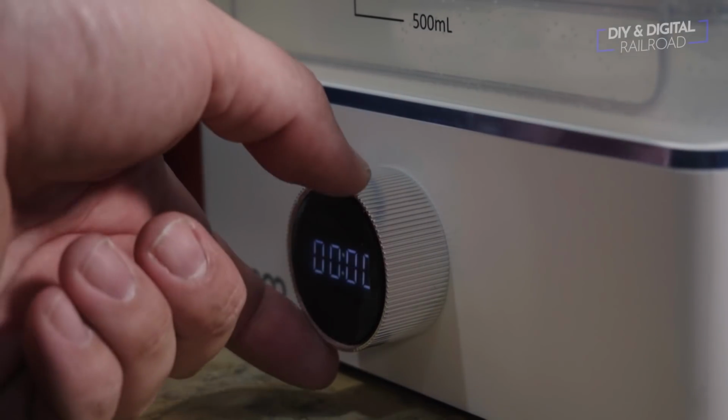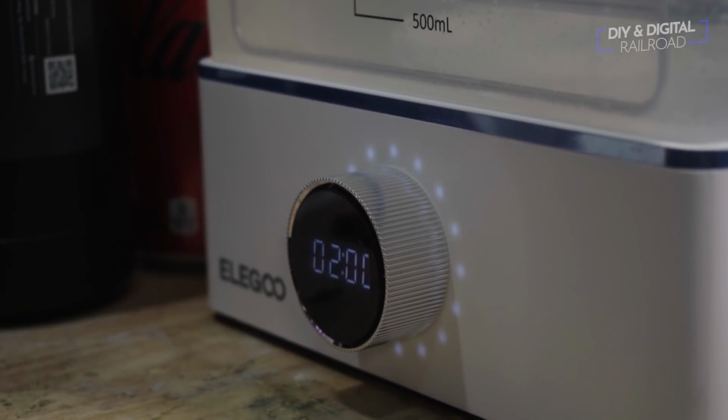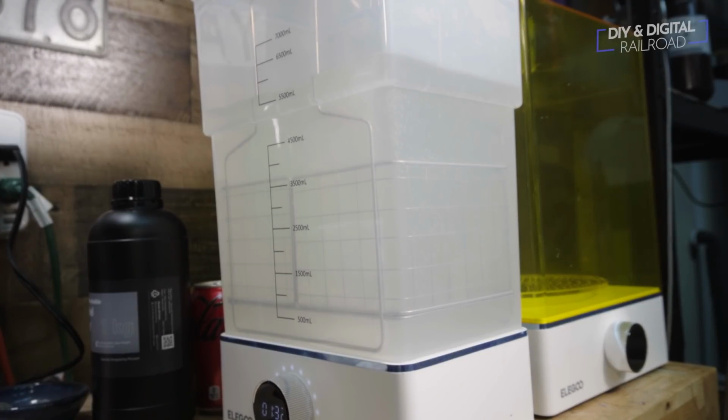Now the Elegoo Mercury Plus wash and cure station is actually two separate things, one for the wash and one for the cure. And again, this is just water in here, which is really good because this thing holds 7 liters of liquid. So if it was IPA or denatured alcohol, this would get expensive really fast. So that water washable resin is already paying for itself, and it's not that expensive anymore. I'll link this in the description below.